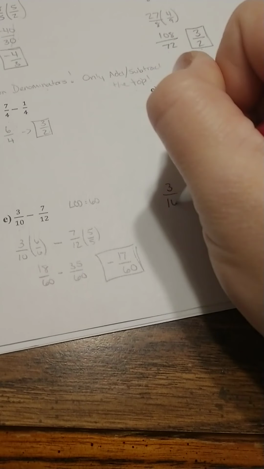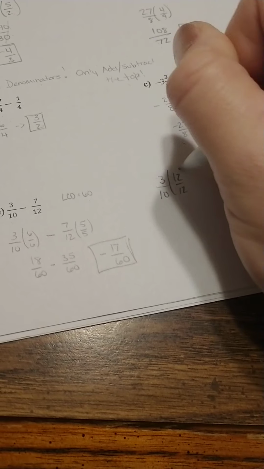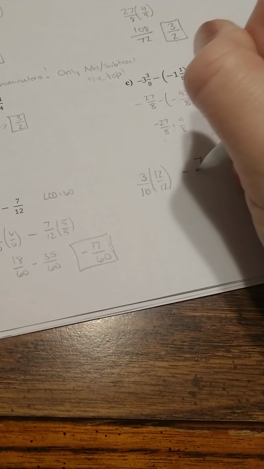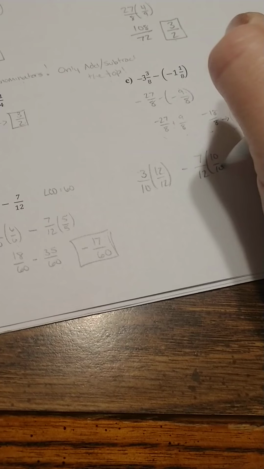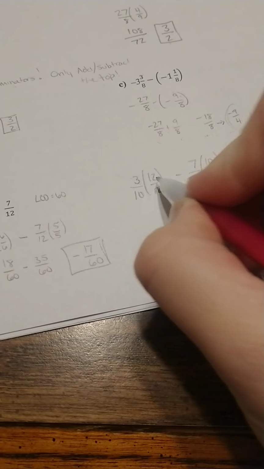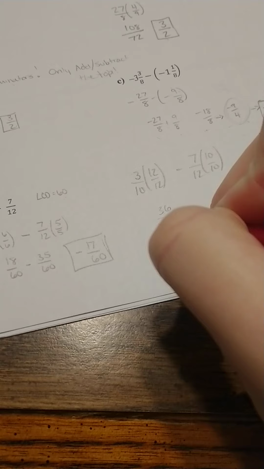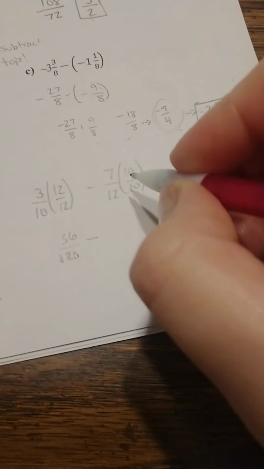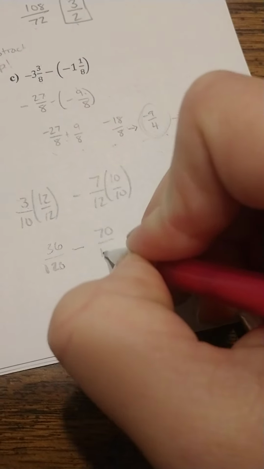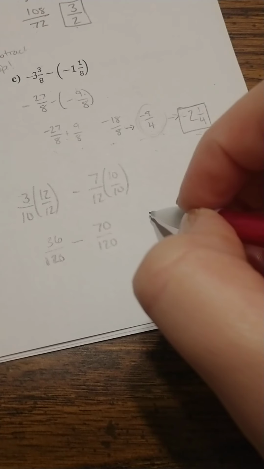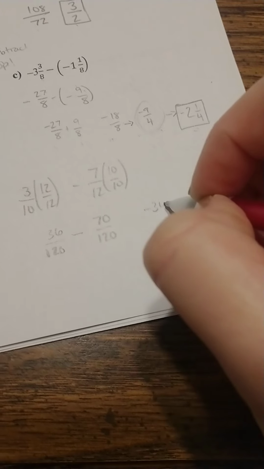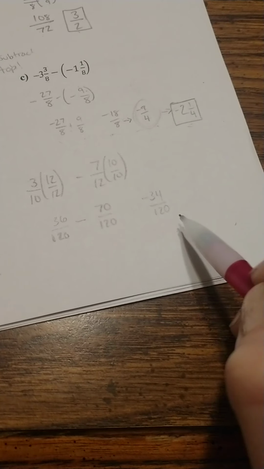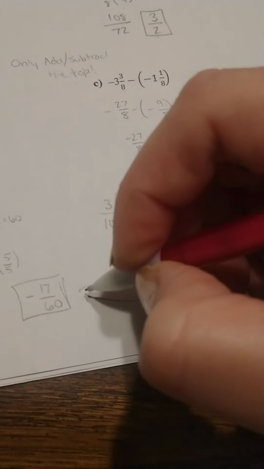If you do 3/10 and we multiply by 12 over 12, minus 7/12 times 10 over 10, that is going to give me 36 over 120 minus, sorry, again, I'm trying to write this one-handed without moving my paper while I'm holding my cell phone, minus 70 over 120. 36 minus 70 is a negative 34. So you've got negative 34 over 120, which ends up reducing. That reduces to this negative 17/60ths.